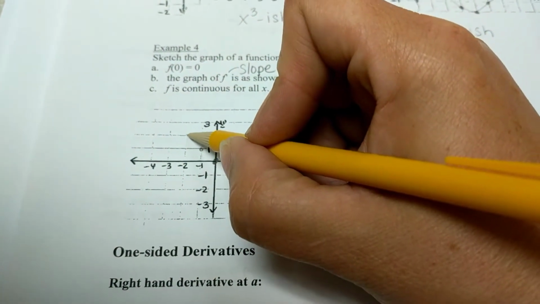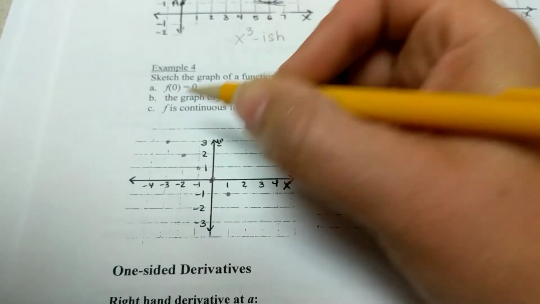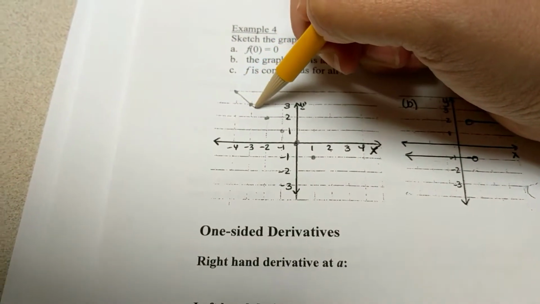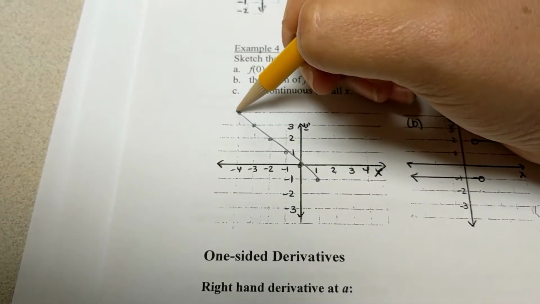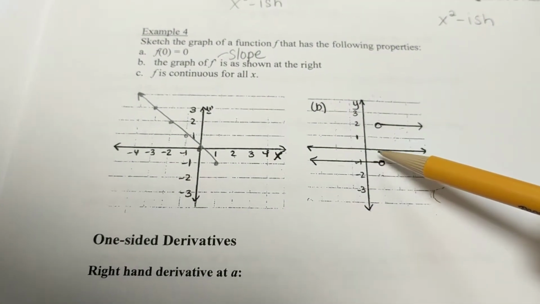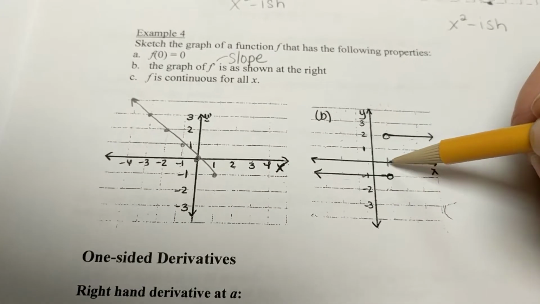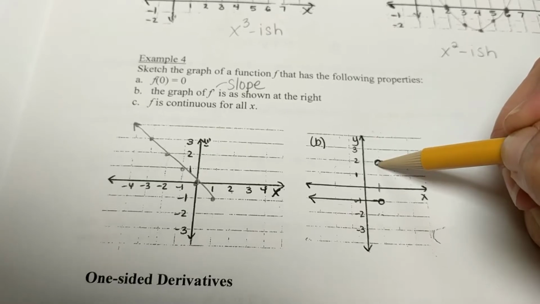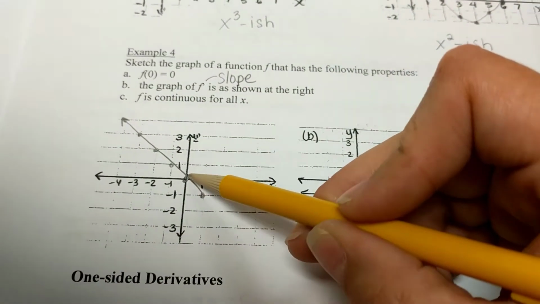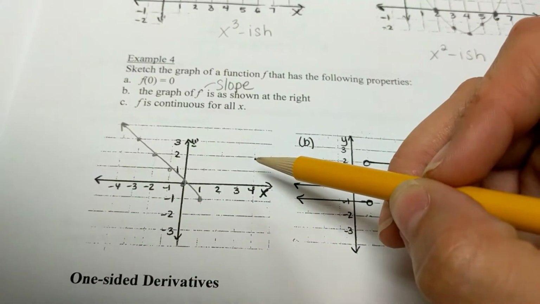Over 1, up 1, over 1. So I get this nice little line here with a slope of -1. And notice I stopped at 1 because it says at x equals 1, my slope changes. It changes from -1 to +2. So at 1, here it had a slope of -1 on the left, and now over here I need it to have a slope of +2.